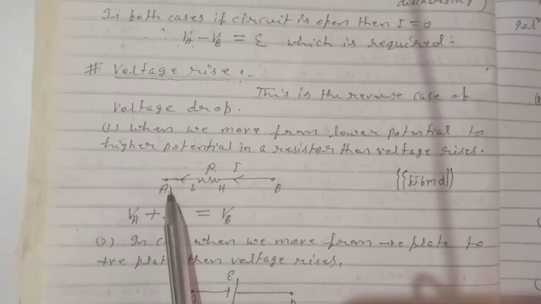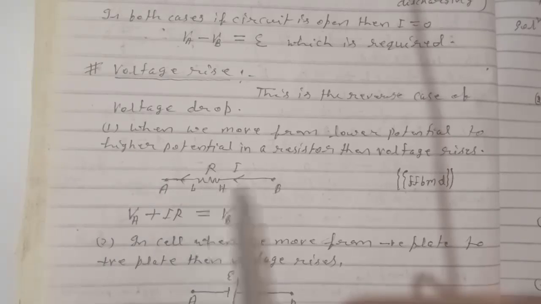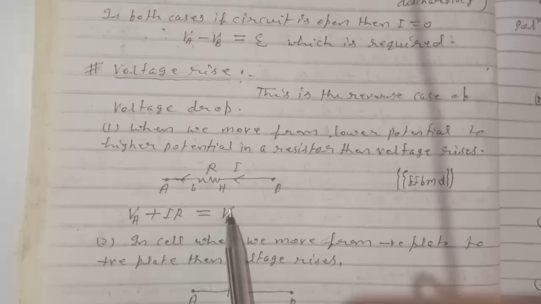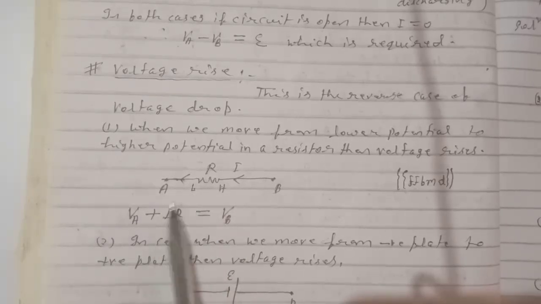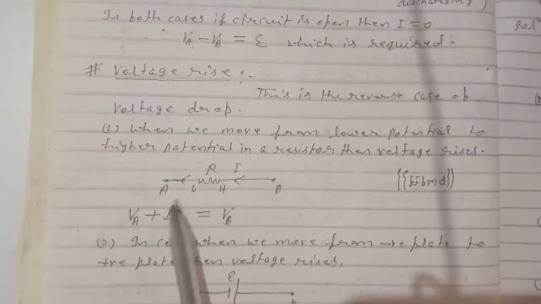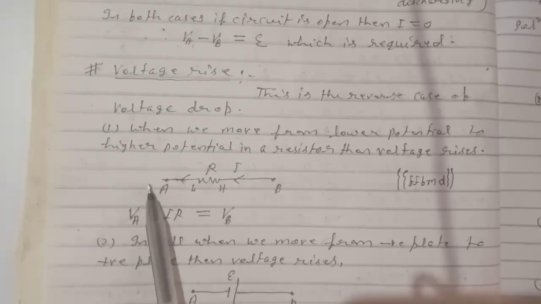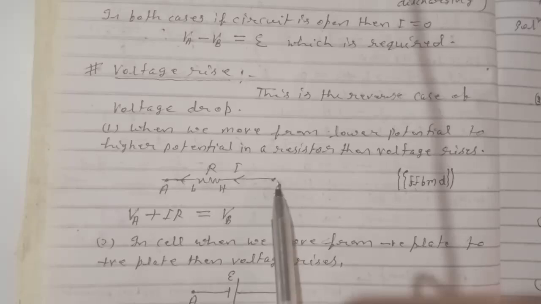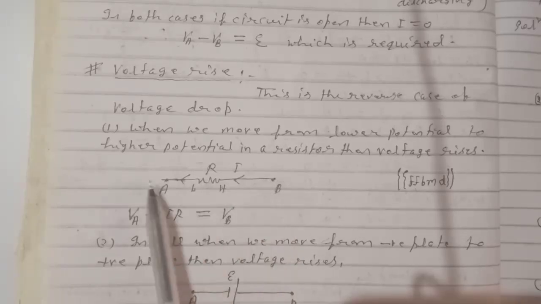So we have to add this voltage to make it equal to VB. So VA plus IR will be equal to VB, because higher minus lower will be positive, so we add a positive value. This is called voltage rise, because we are going from one point to another and the voltage is rising. VA plus IR equal to VB.